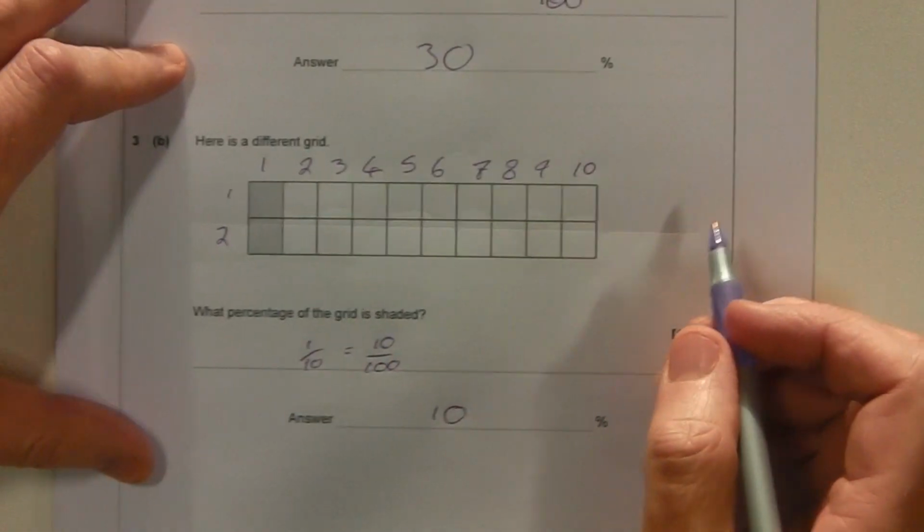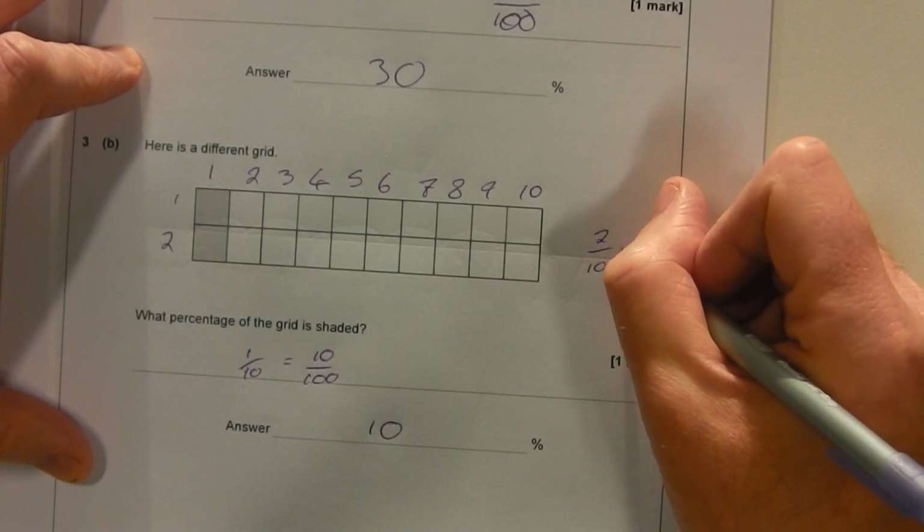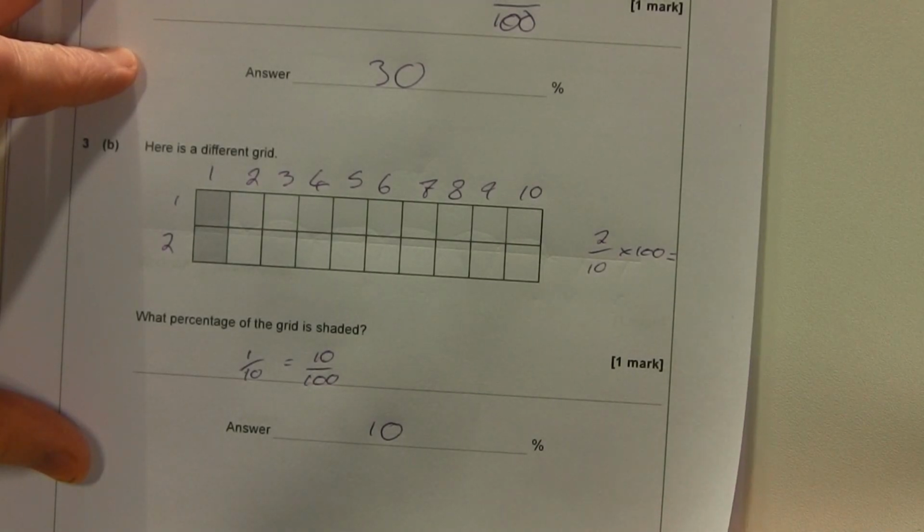On the calculator, of course, if I'd have counted these up and I'd have got 2 over 10, I could have done 2 over 10 times 100, and that would have given me my percentage anyway. Okay, that's question 3 done.